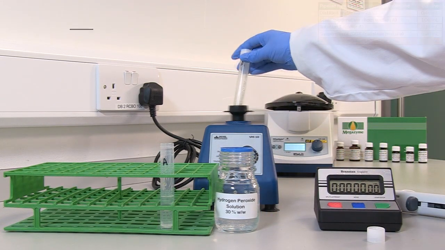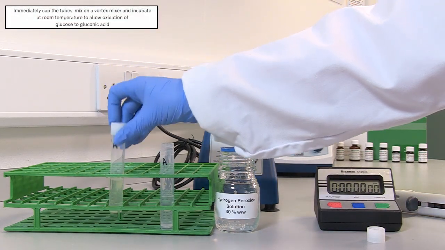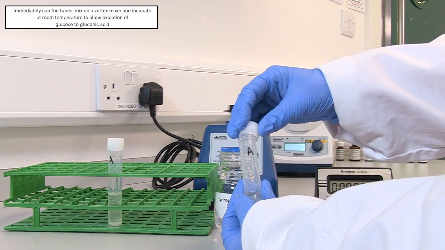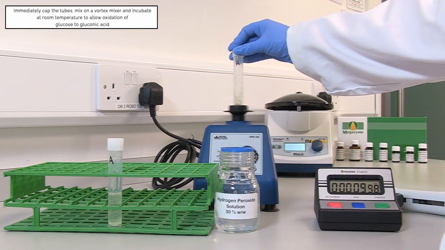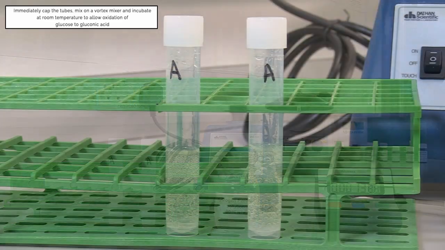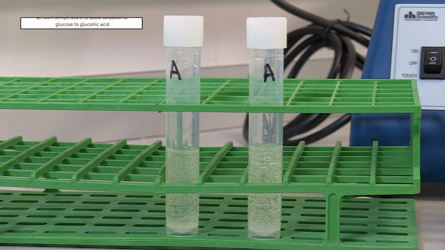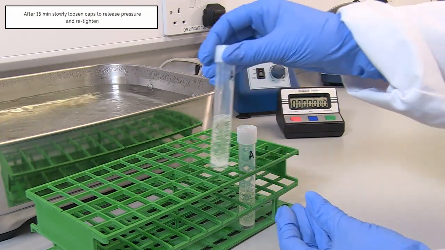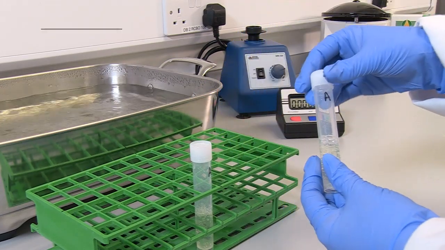Immediately cap the tubes. Mix the contents on a vortex mixer and incubate at room temperature for 15 minutes to allow oxidation of glucose to gluconic acid. After 15 minutes, slowly loosen the cap to release pressure and retighten.